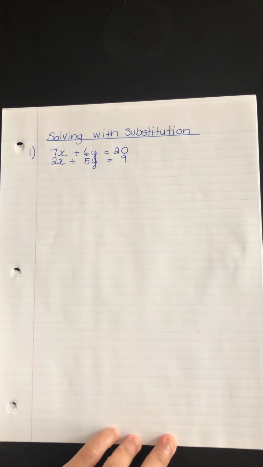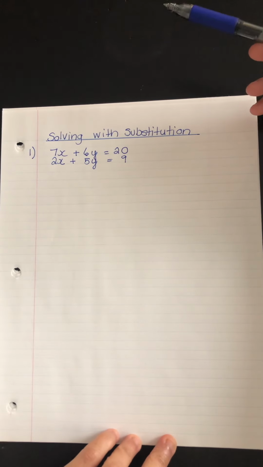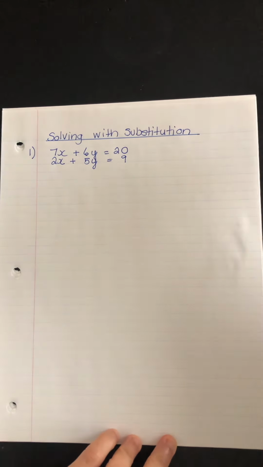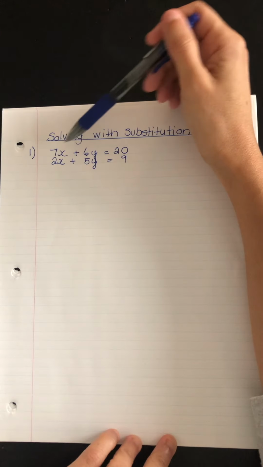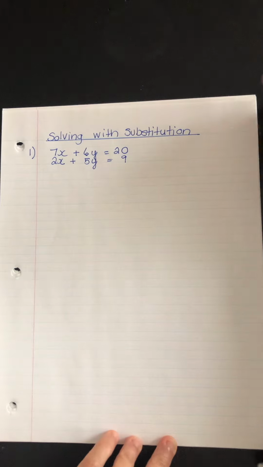So what you do first is isolate either x or y from either equation. This means you have 4 choices. 1, 2, 3, 4 choices for your starting point.